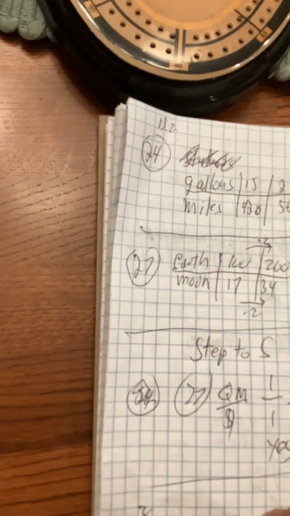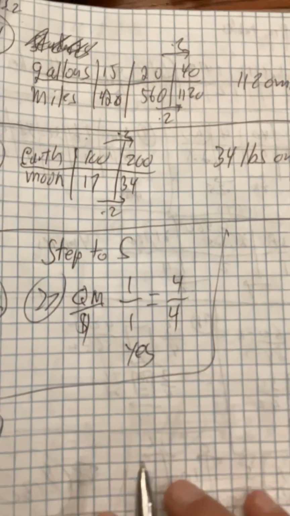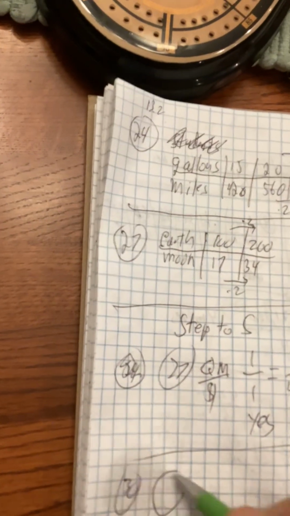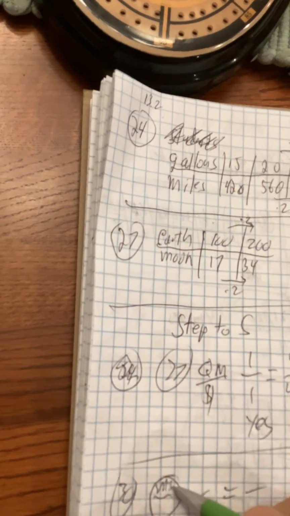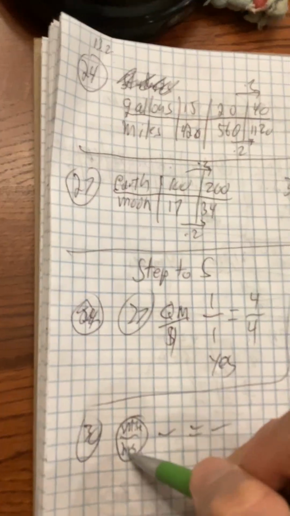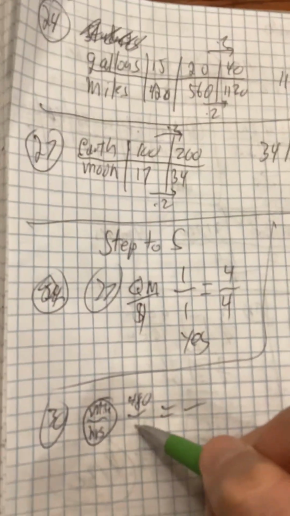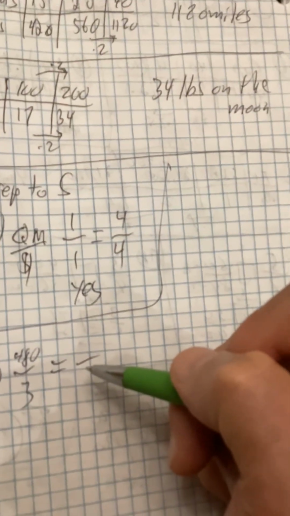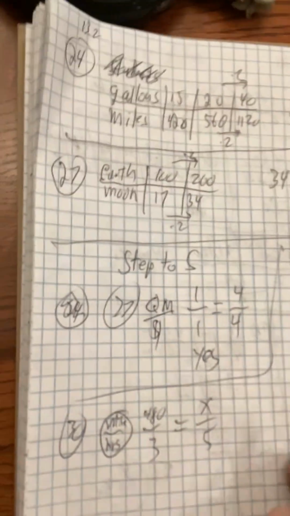Number 30, during the race, the driver traveled, you've got miles per hour, so I got miles per hours. He went 480 miles in 3 hours. At this rate, how far is he going to go in 5 hours?